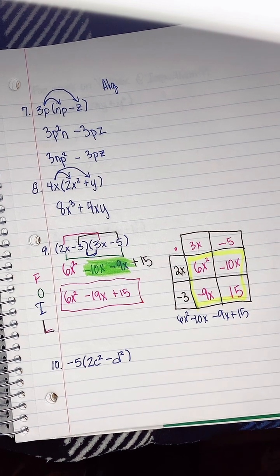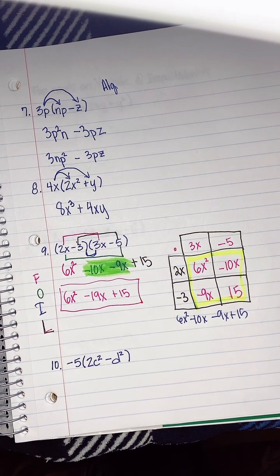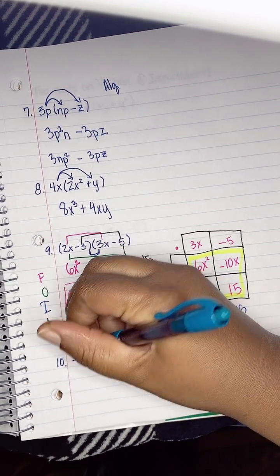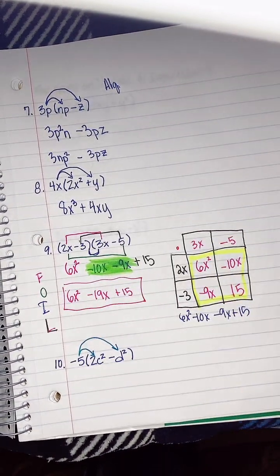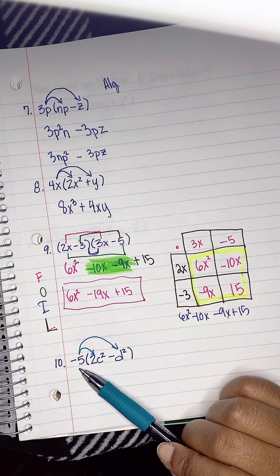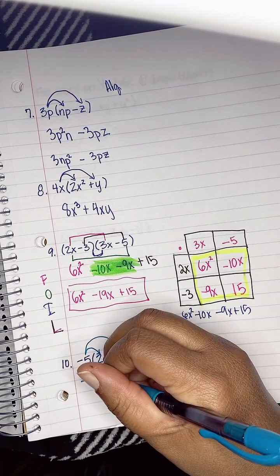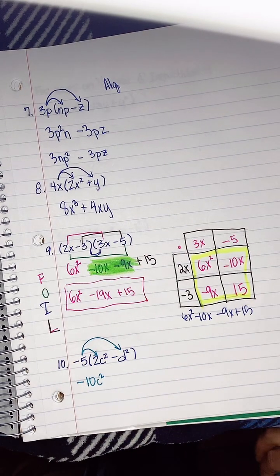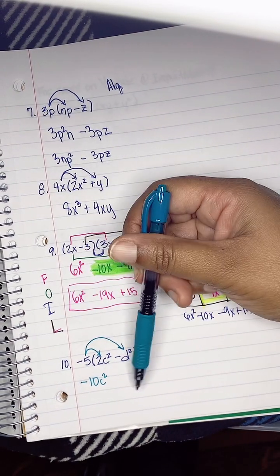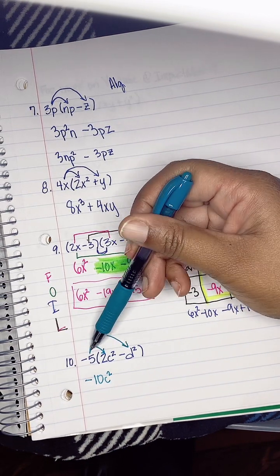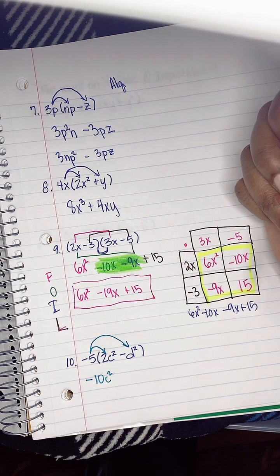All right, so let's go to number 10. Okay, we're going to distribute here. That means we're going to multiply. So -5 times 2 is -10c squared. What do we get here when we distribute this? Can somebody let me know in the chat?